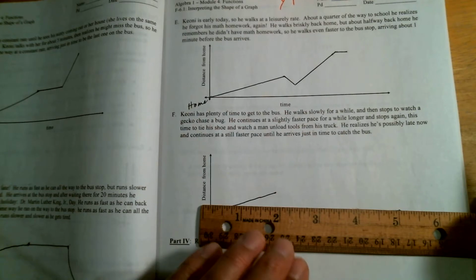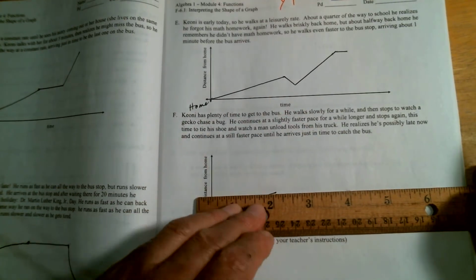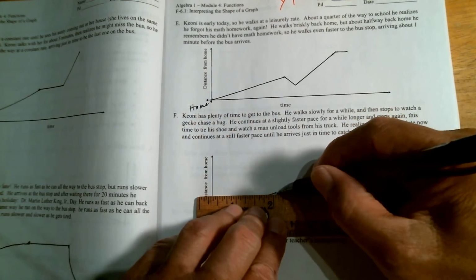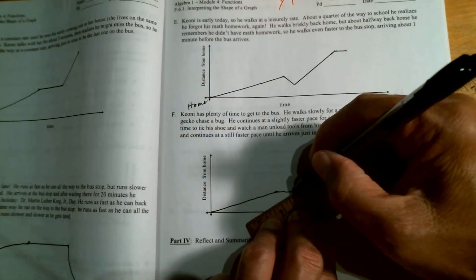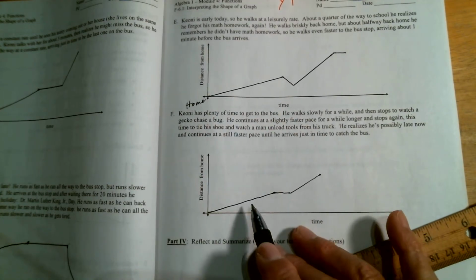Stops to watch a gecko chase a bug or whatever. Hopefully, it's not too long. Something like that. Then he continues at a slightly faster pace. Okay. So you see this incline is a little bit steeper than that incline. So that represents a faster speed that he's going. Okay.